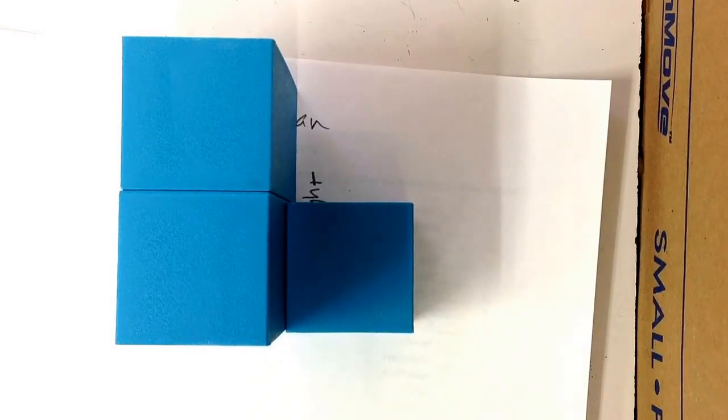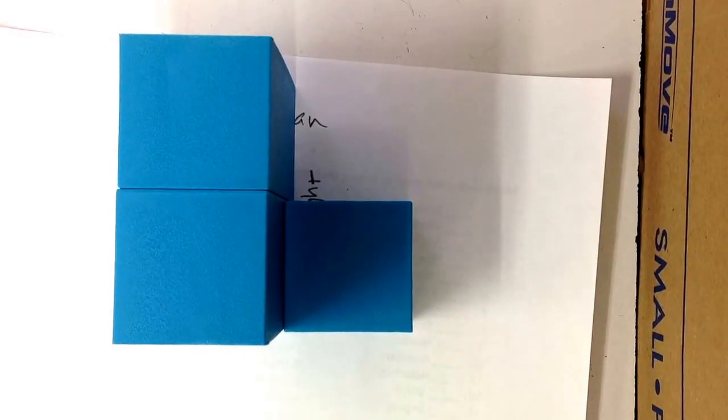Now, there are many different times that you may want to draw a 3D shape, but it may be difficult to do so on paper. And so drawing it from different points of view can help someone else see what you are looking at or what you are drawing. So the first one we're going to talk about is a base plan.